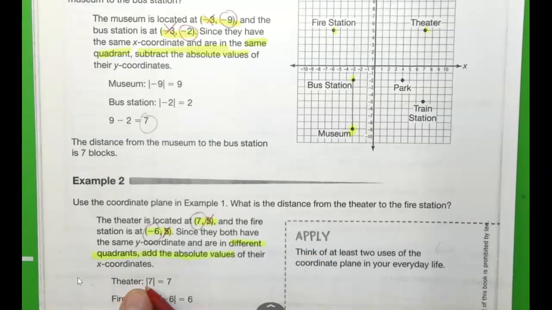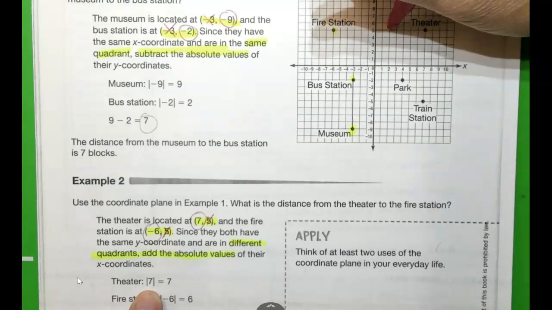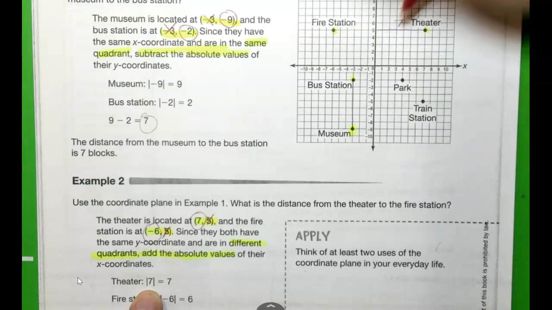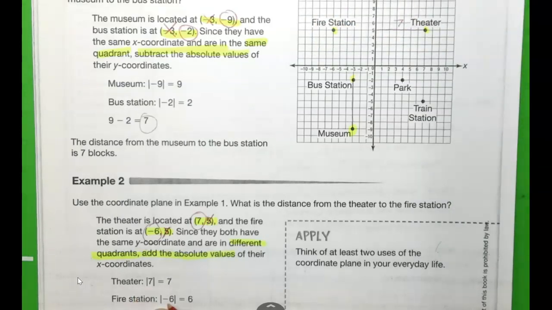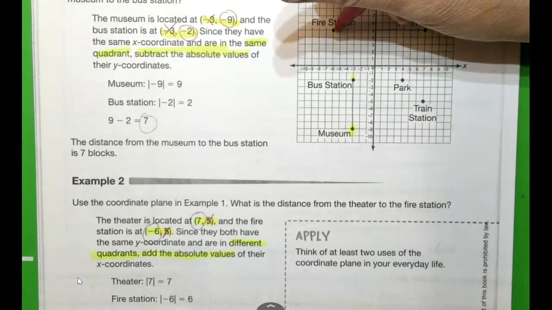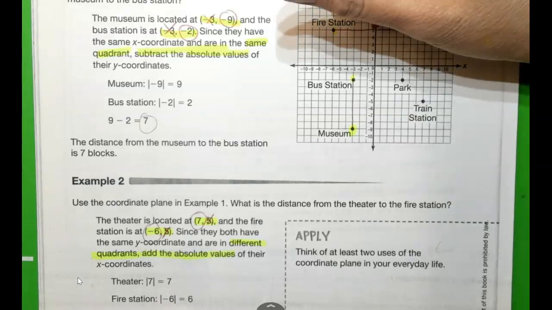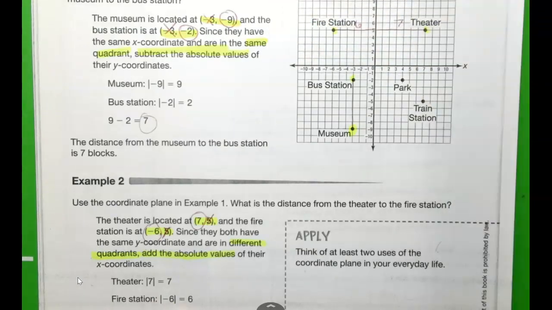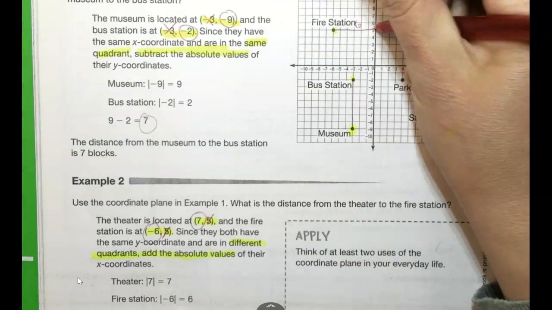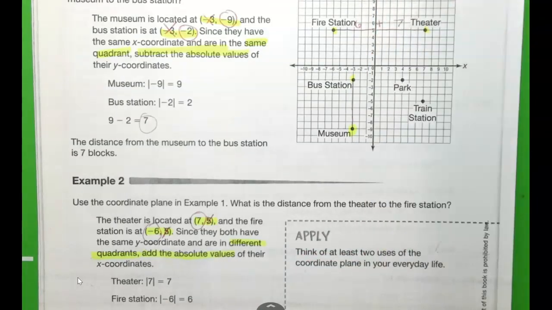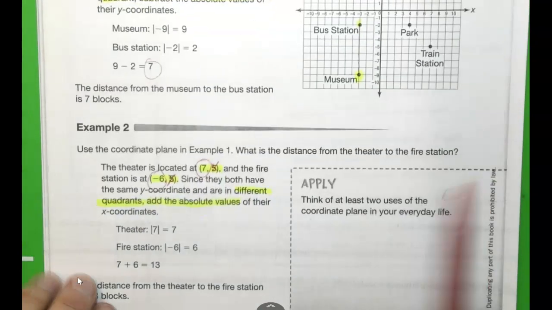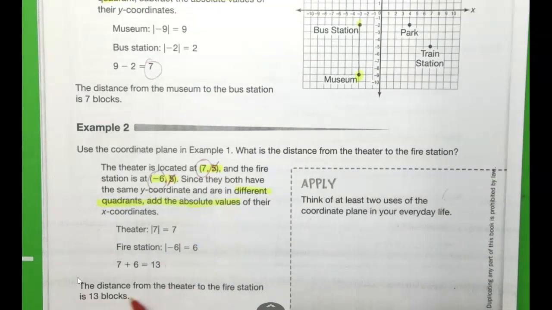So for the theater, the absolute value of 7 is 7. That means that the theater is 7 away from the y-axis. And the fire station is at -6, so the absolute value of that is 6. So from the fire station back to the y-axis is 6. We put those two together: 6 plus 7, or in this case, 7 plus 6 equals 13. So the distance from the theater to the fire station is 13 blocks.